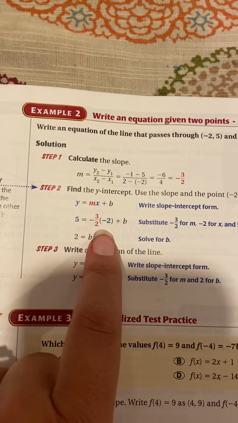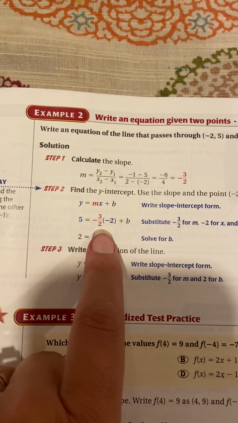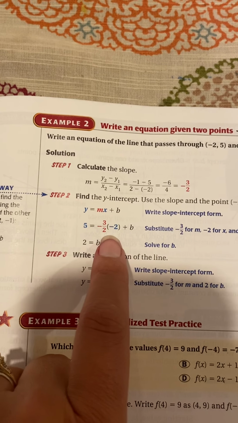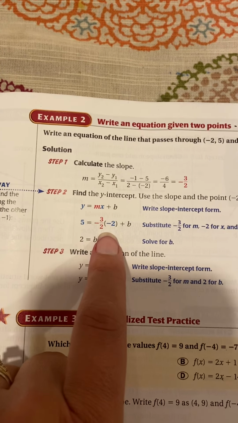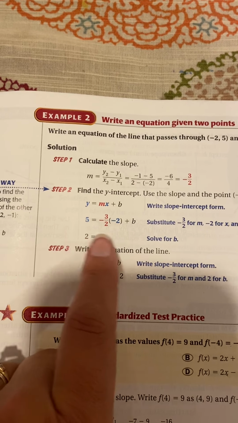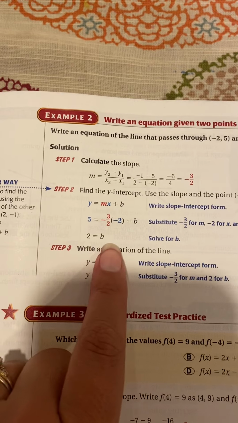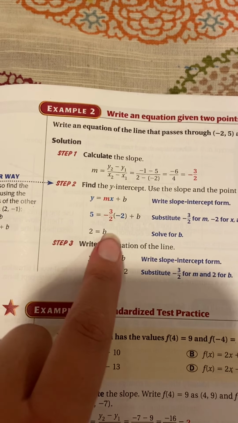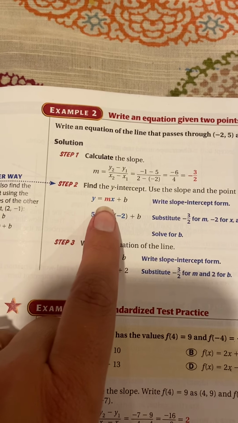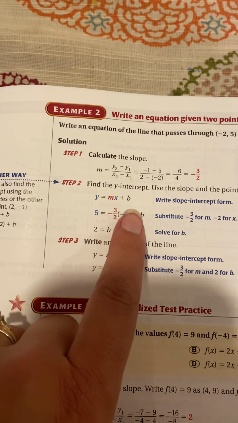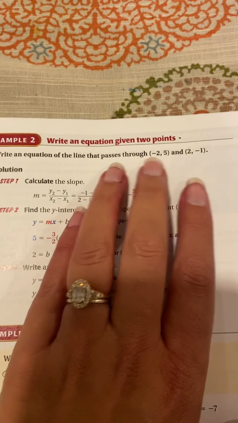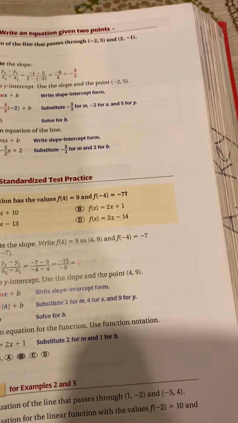So I do all this. -3/2 times -2 is going to be 3. And 5 equals 3 plus b. 5 minus 3, minus 3 on this side. 2 equals b. So then I can take that b, plug it right back in here. Take this slope, plug it right back in there. y equals -3/2 x plus 2 is my answer. And that would be an equation for these two dots.